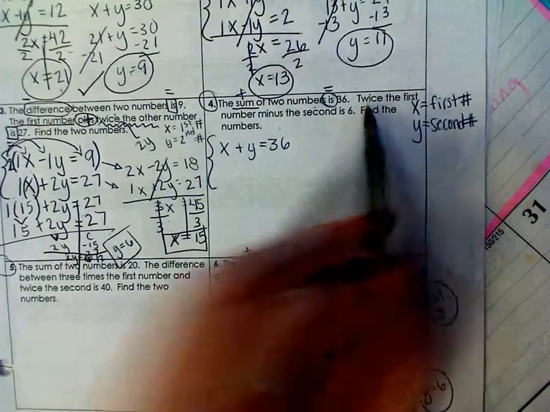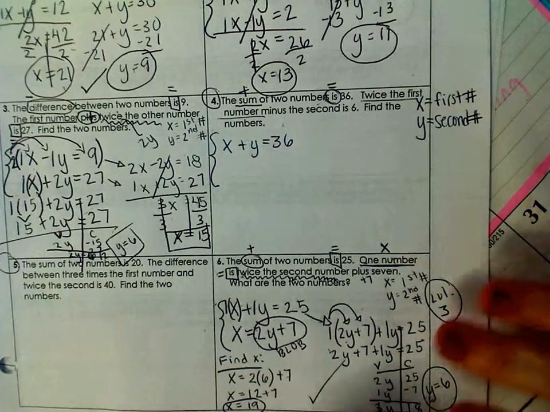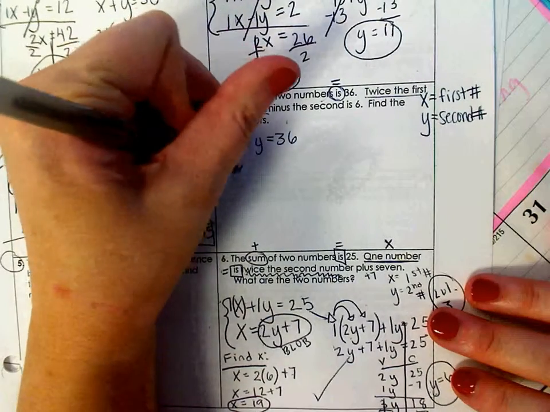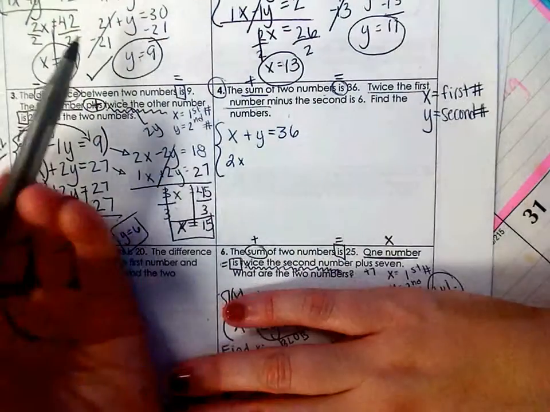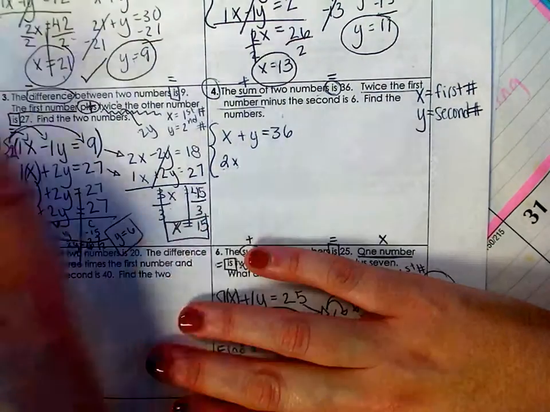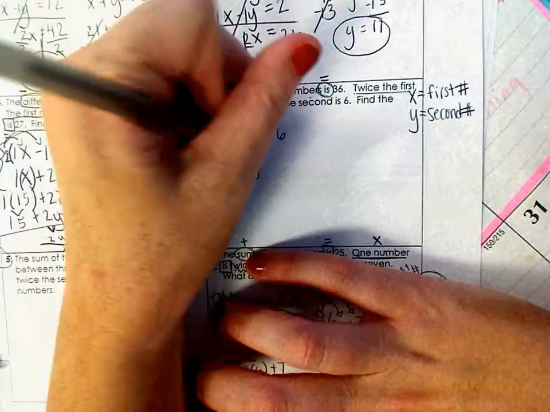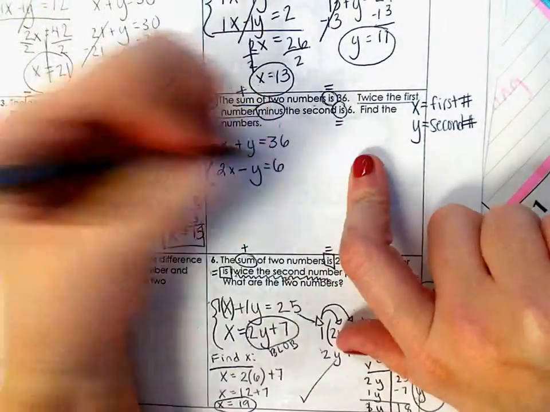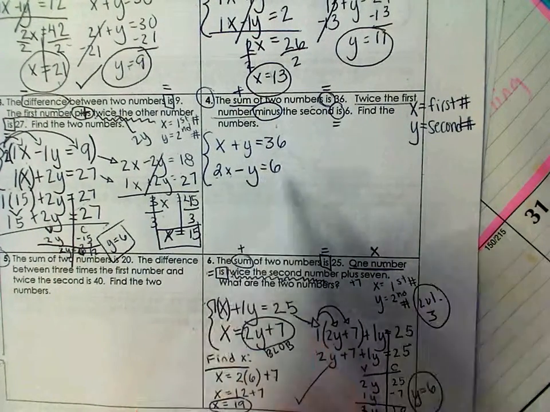For the second one, it says twice the first number. Now twice means times 2. The first number is x, so twice the first number would be 2x. So twice the first number minus the second, so minus y, the second number is y, equals, there's the word is, 6. So there's your second equation. Twice the first number minus the second number equals 6.